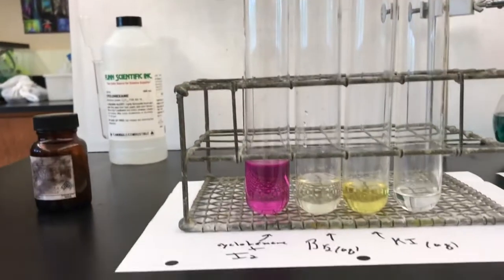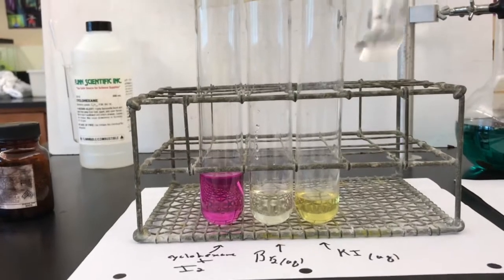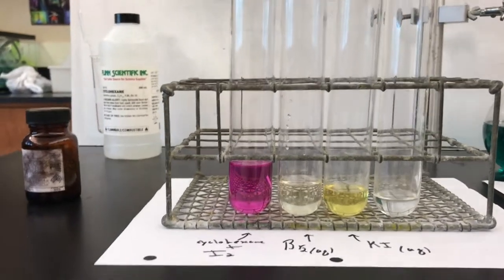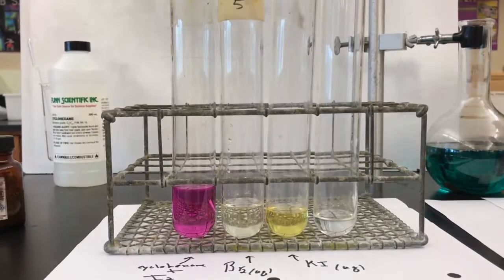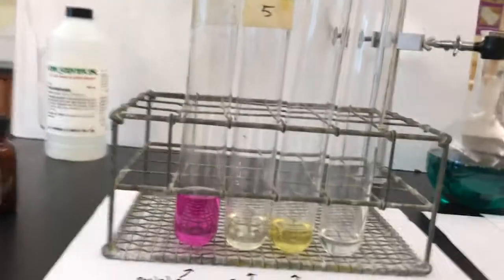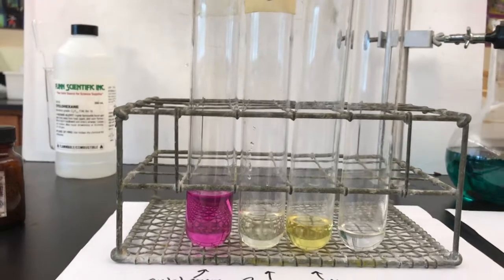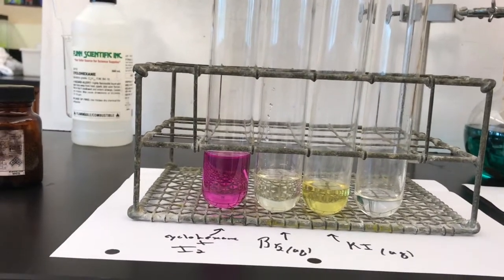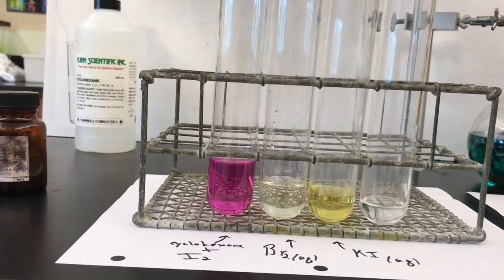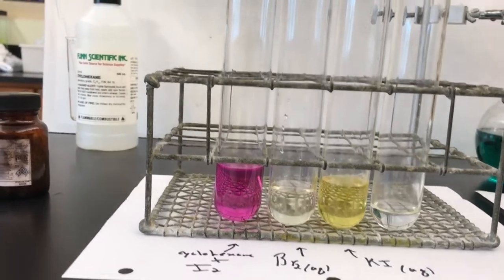So what I'm gonna do is in this test tube, I'm gonna add potassium iodide and bromine. Let me put a little bit more potassium iodide. I just thought of a better way of doing this. Put a little more potassium iodide in here. Okay.